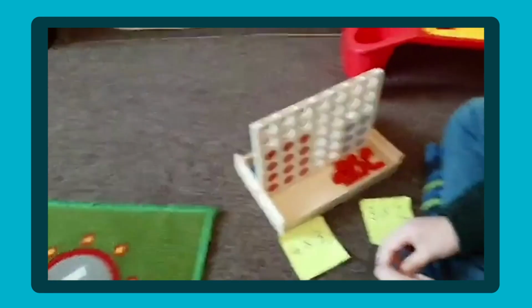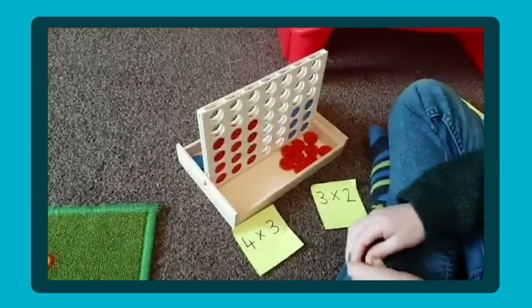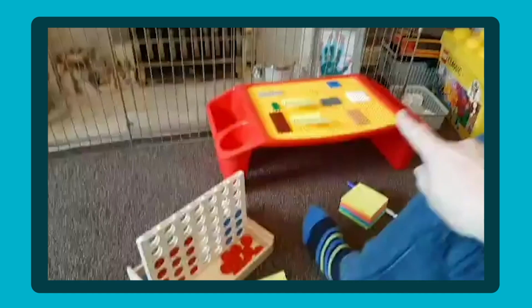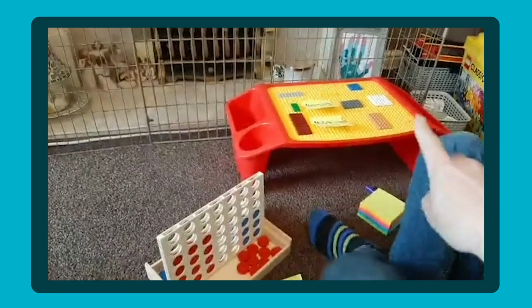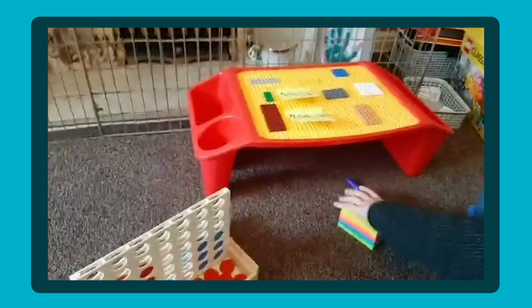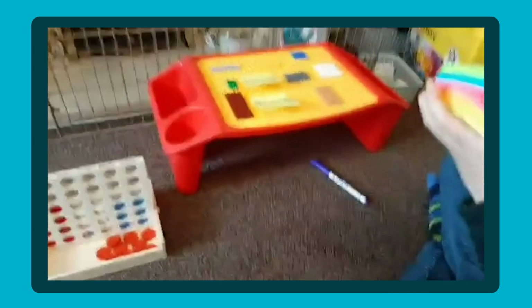Good boy. So we have 4 lots of 3. Well done. I would like you now, Noah, using the whiteboard over there. Can you create the number sentences for the rest of the arrays? Write them down on here. No, do them on the whiteboard.